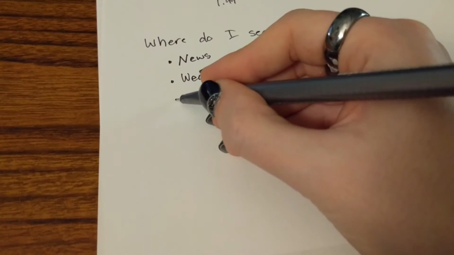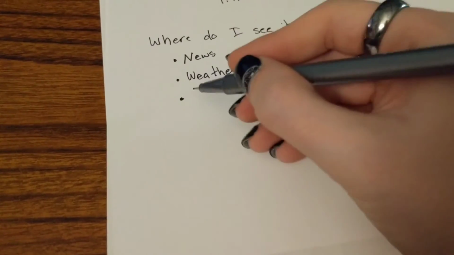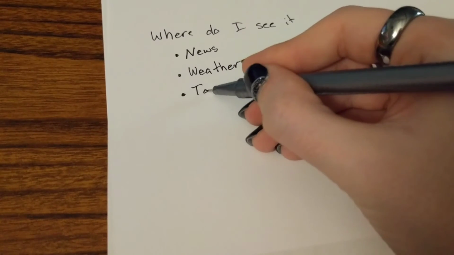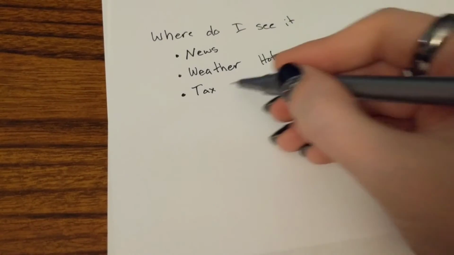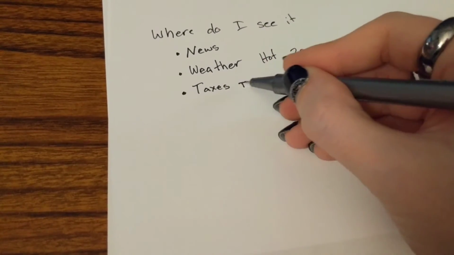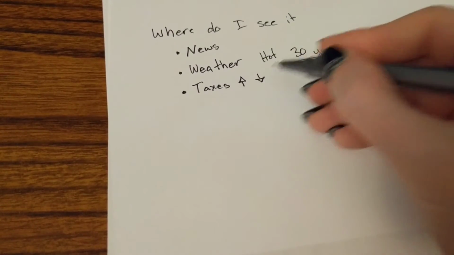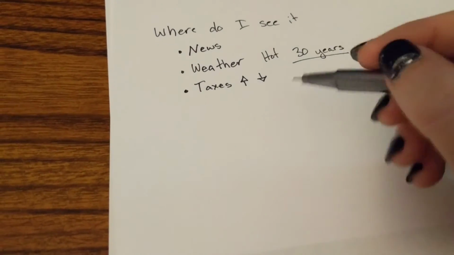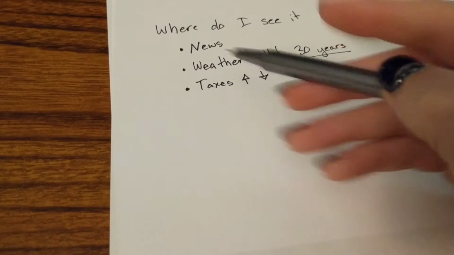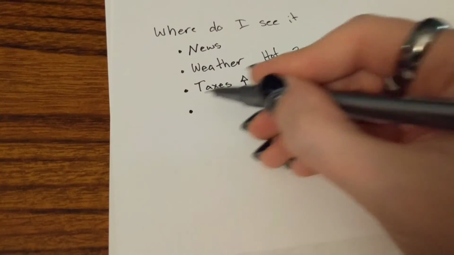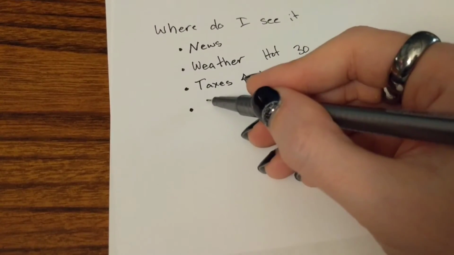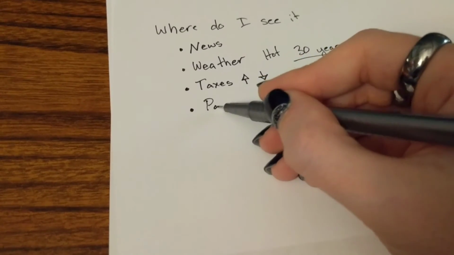So you got weather. Another time will be when you guys are adults and you're paying taxes. When you are paying taxes, you are really going to care about when taxes go up or down, because that is money out of your paycheck. So you will see it in the news, the weather, taxes, and then the other thing that you will see it in is your pay.